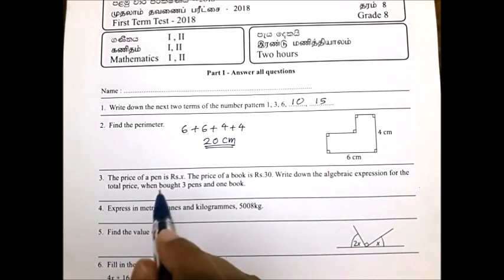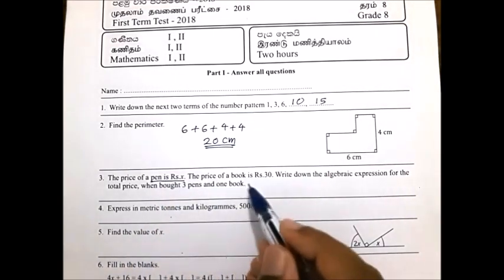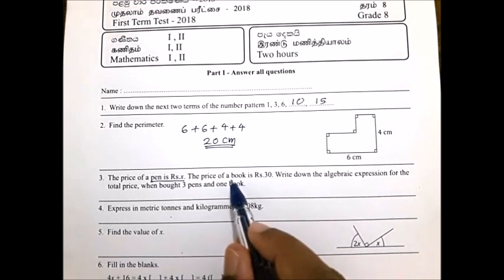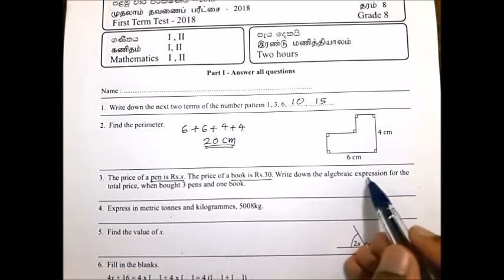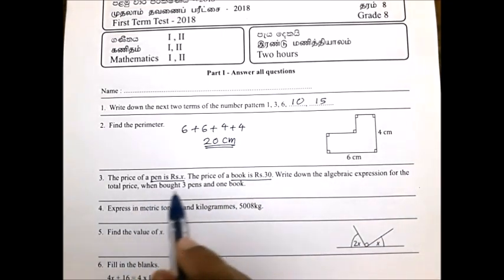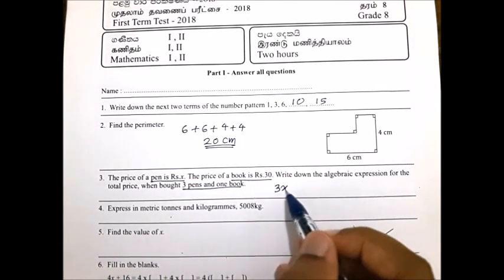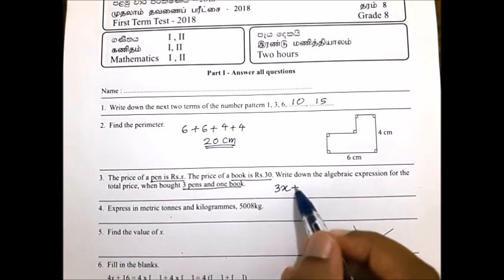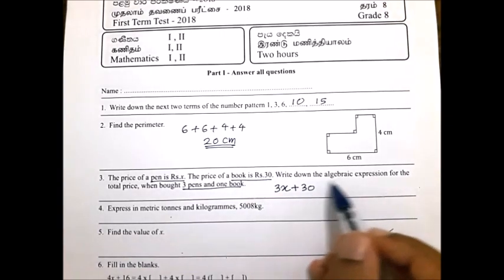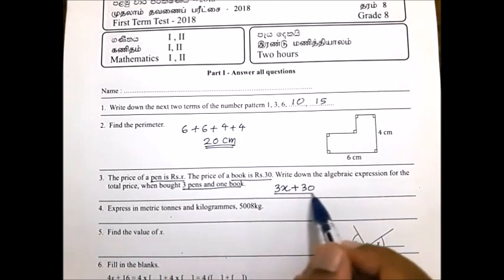Third one. The price of a pen is x. The price of a book is 30. Write down the algebraic expression for the total price of 3 pens and 1 book. The price of a pen is x, so 3 pens, 3x. And a book, 30 rupees. This is the algebraic expression for the total price.